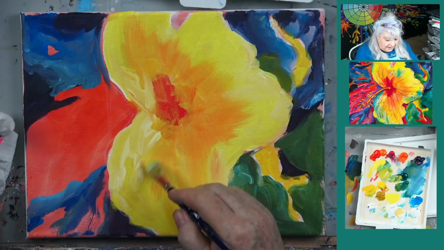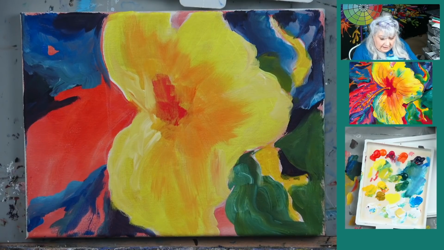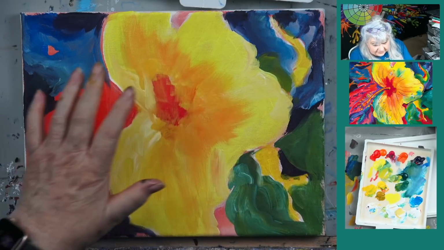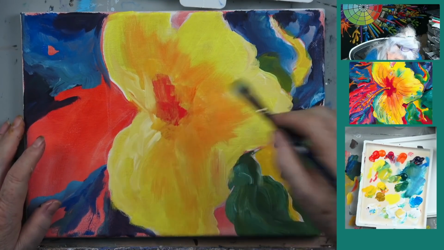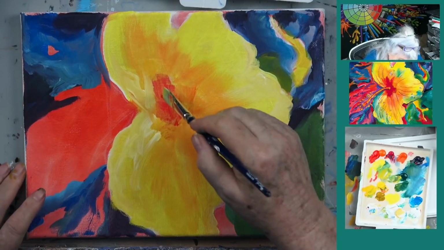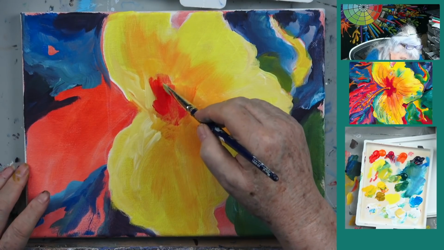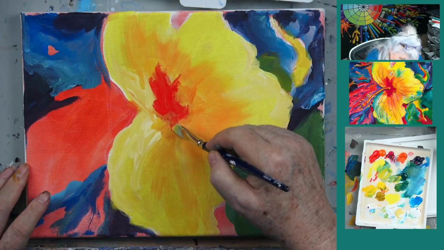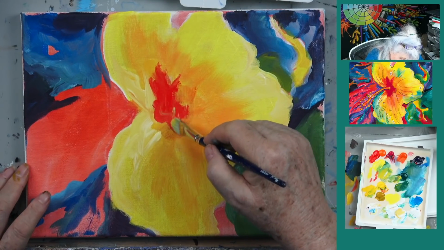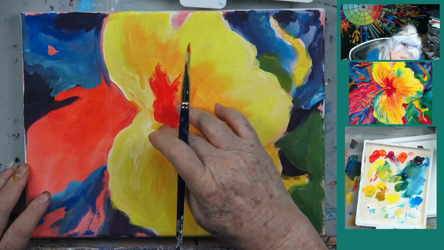Okay. Kind of like that. And I don't want to do anything else till that's dry. I could put a little bit of deeper orange in here. This is the cad red light. And I could say that there's a little bit deeper orange here in my center of my flower. You could just soften the edges if you wanted.